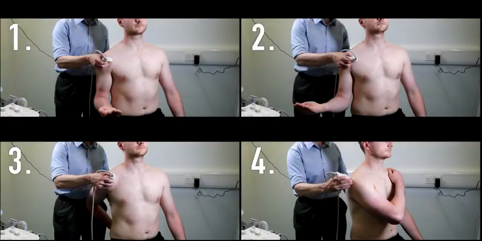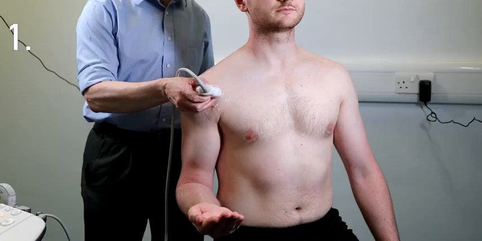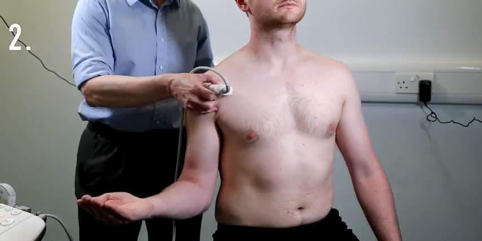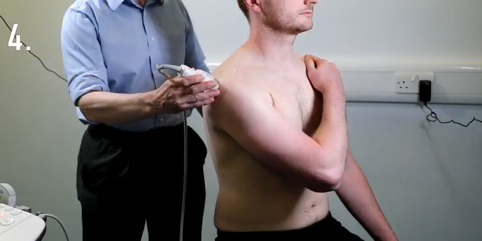The next step is to correctly position the patient. We recommend 4 key positions. Position 1, the patient sits with their elbow tucked into their hip and bent at 90 degrees. Position 2, the patient rotates their arm, moving only their hand out to the side. Position 3, the patient moves their hand around their back towards their contralateral back pocket. Position 4, the patient brings their hand forwards to touch their contralateral shoulder.